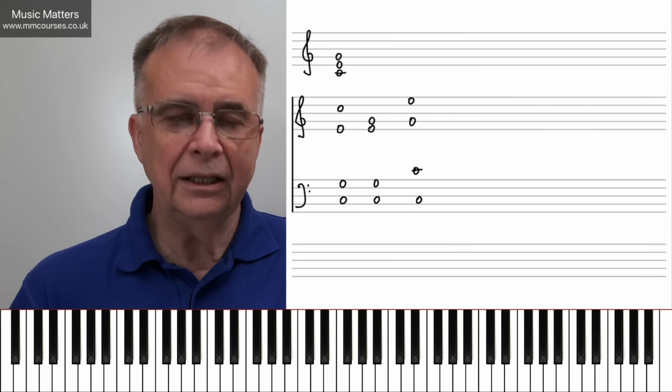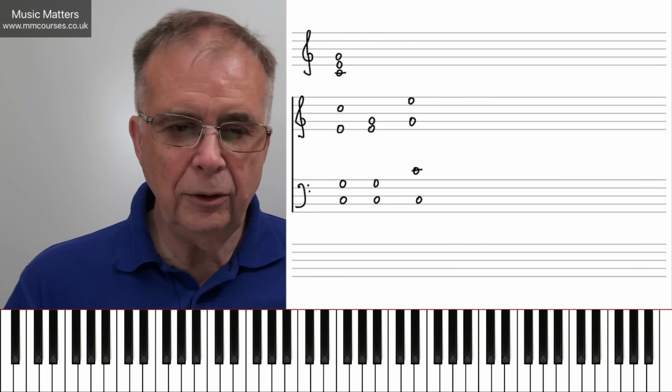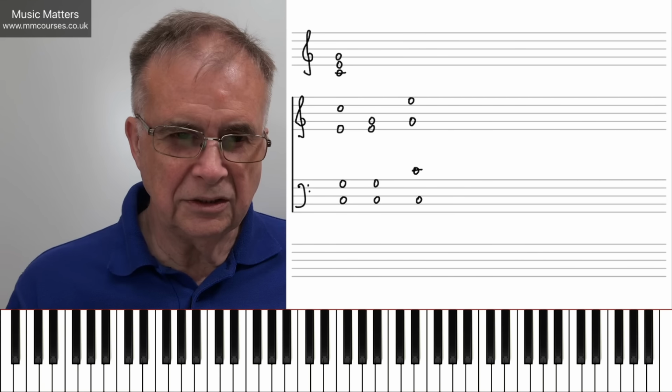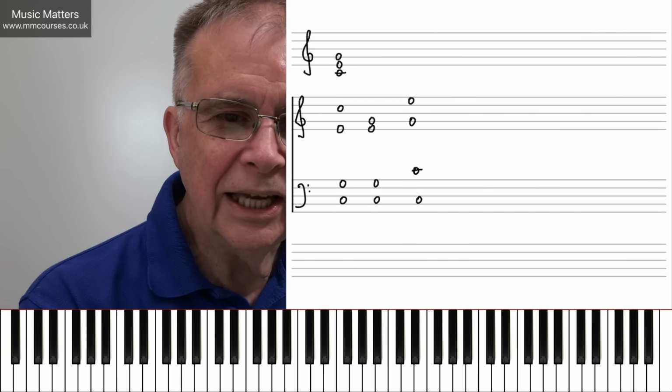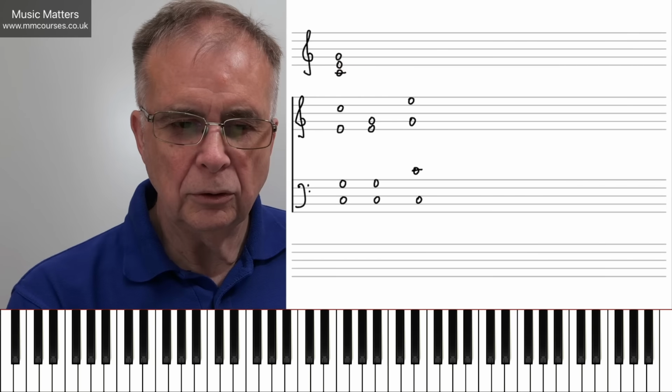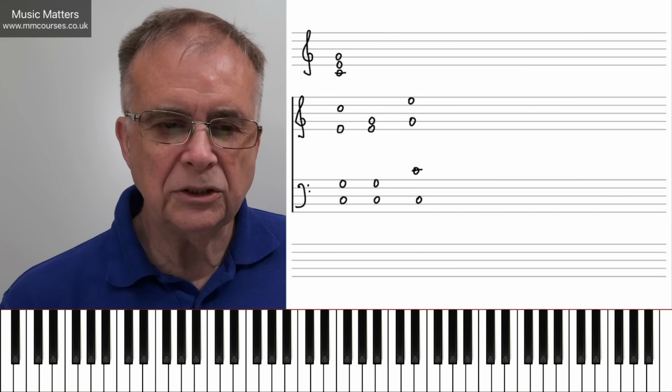Our starting point at the moment is that if the triad is C, E, G, those are the only notes you can use, otherwise you turn it into something else. And because we're in root position, we're saying that the bottom note of the chord must be at the bottom. We'll come to other possibilities shortly.